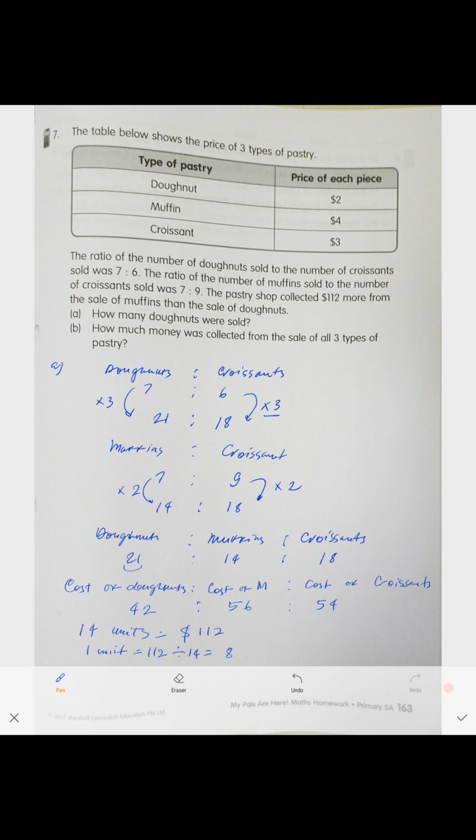Now, they ask us the first question, how many donuts were sold? We can see the number of donuts is here. Number of donuts is 21 units. 21 units is 21 times 8, and it's 168. So 168 donuts were sold.